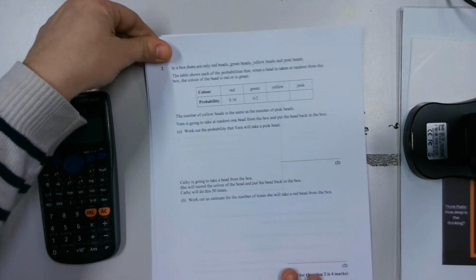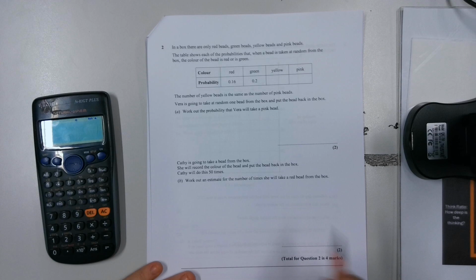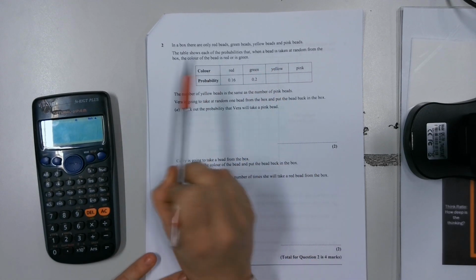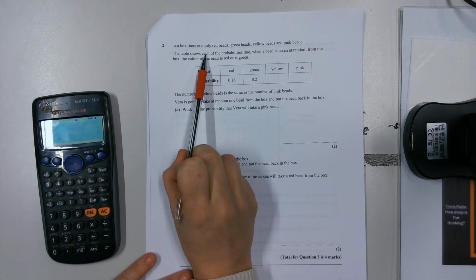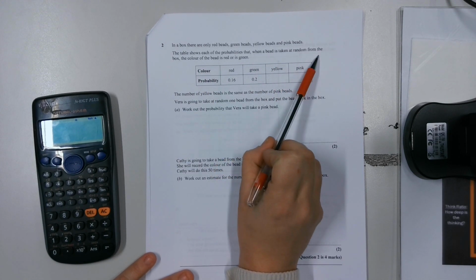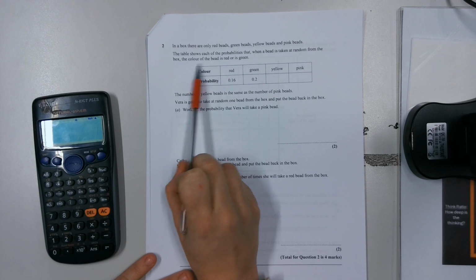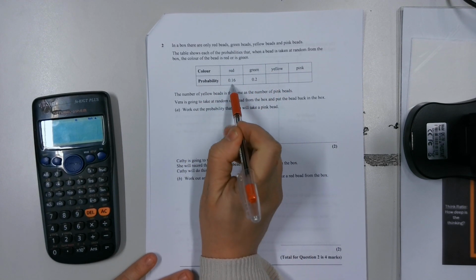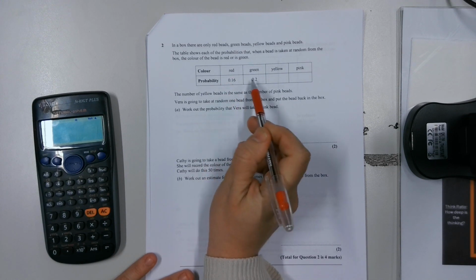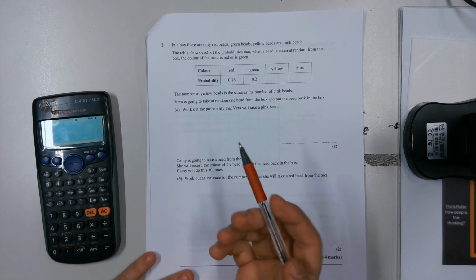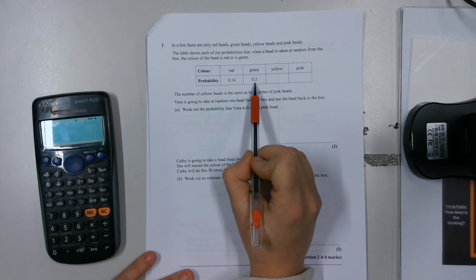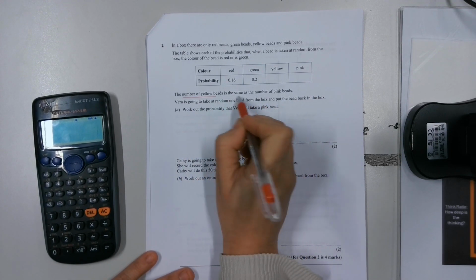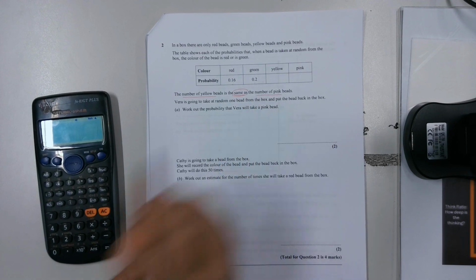Right, so next we've got a box that has only red, green, yellow and pink beads. The table shows the probability that when a bead is taken at random from the box, the color of the bead is red or green. The probability of being red is 0.16. The probability of being green is 0.2. The number of yellow beads is the same as the number of pink beads.